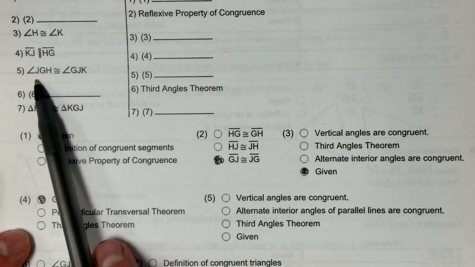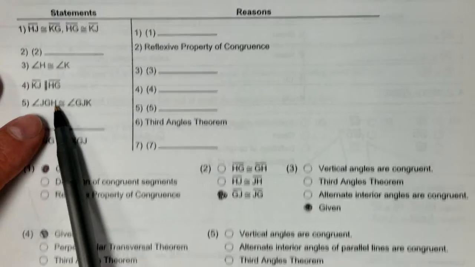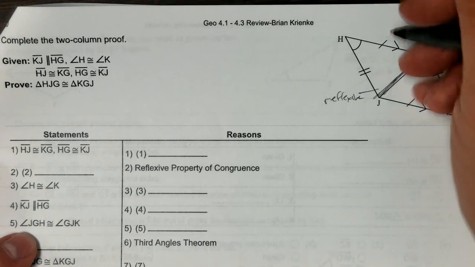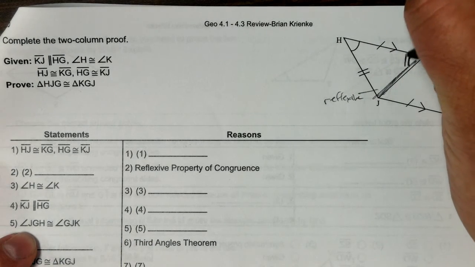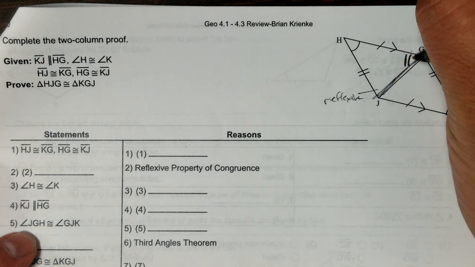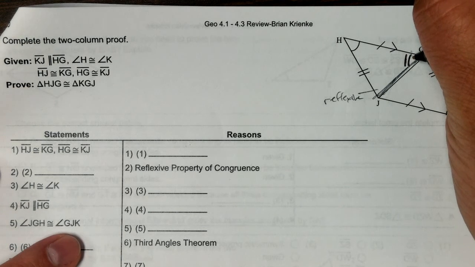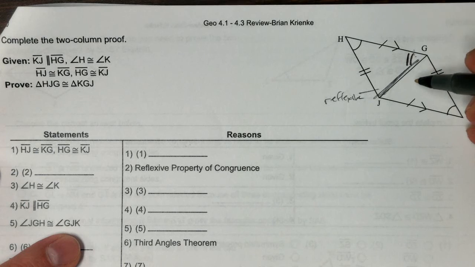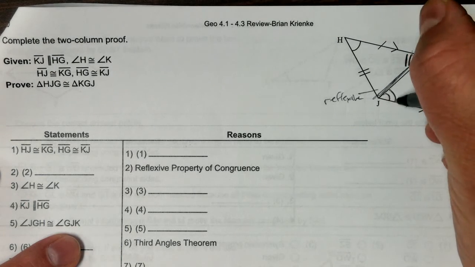The next one is this angle, JGH. So that'd be this angle, JGH, and GJK. GJK is this angle.